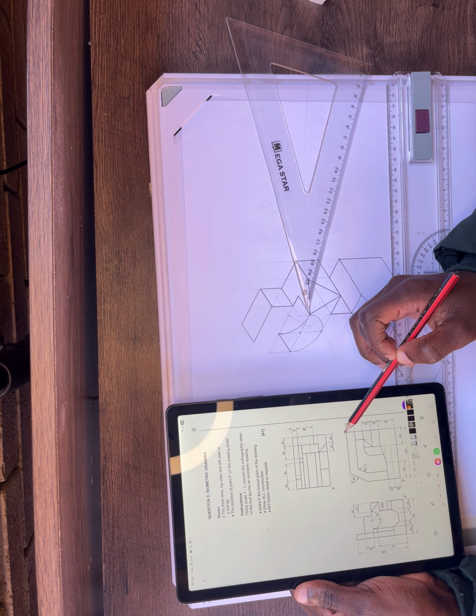Just like this. From here going up. That's 20. There's my 20. Then now I can then join this. I'm projecting all the way down, just like this.